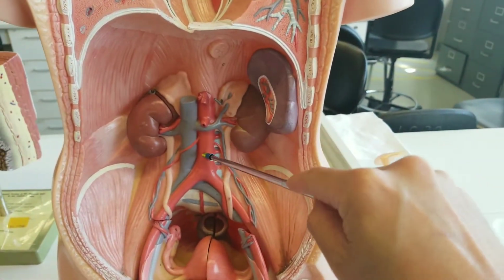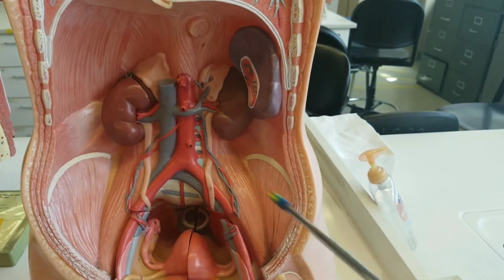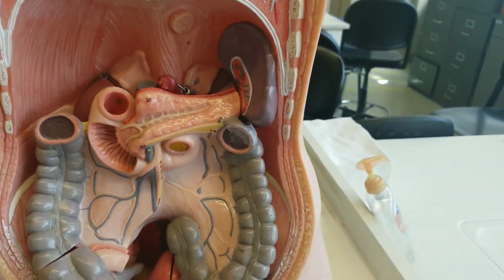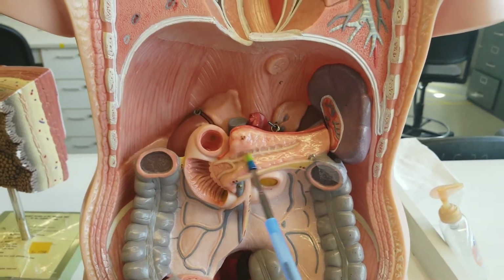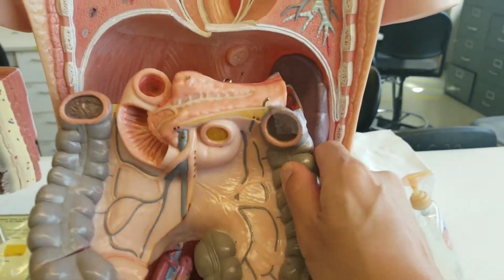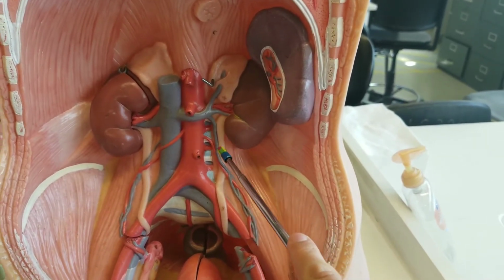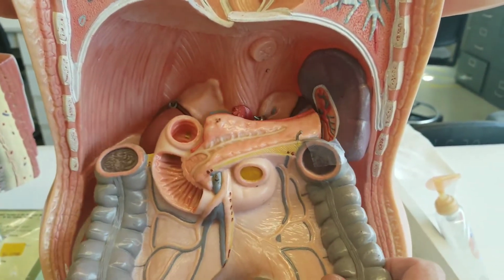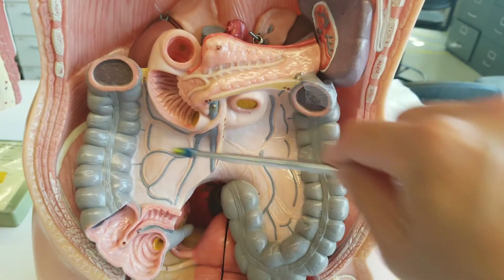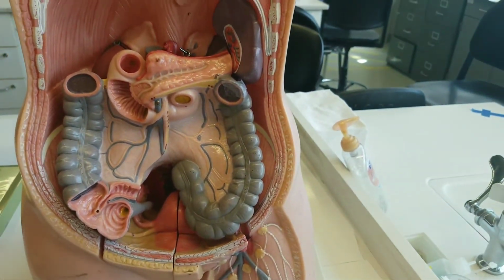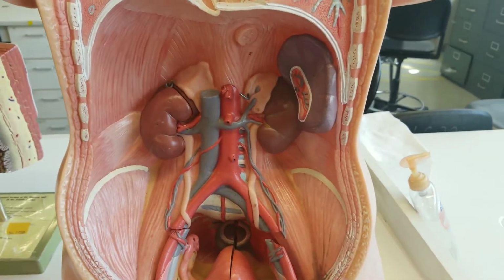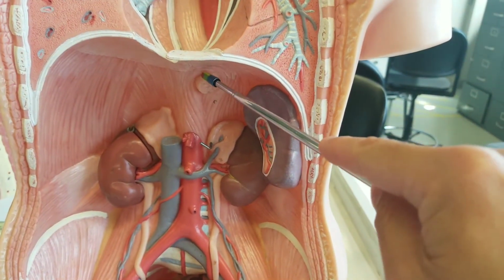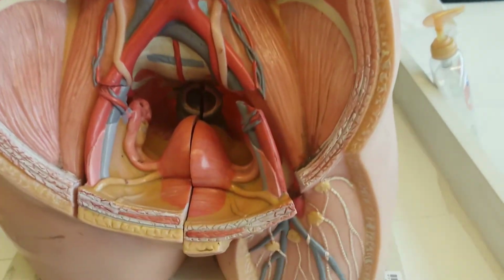A is for the aorta and vena cava, the large blood vessels. D is for duodenum. P is for pancreas. U is for ureter, extending down from the kidney on the other side. C is for colon, specifically the ascending and descending parts. Ascending colon, descending colon. K is for kidney. E is for esophagus. And R is for rectum.